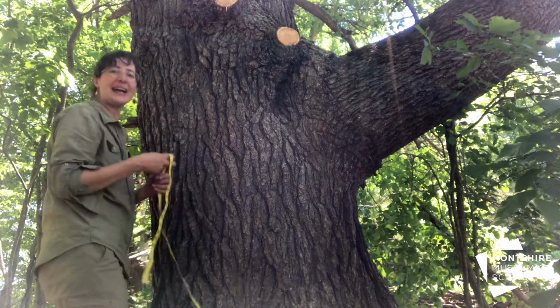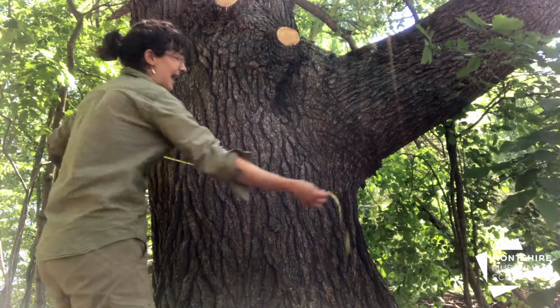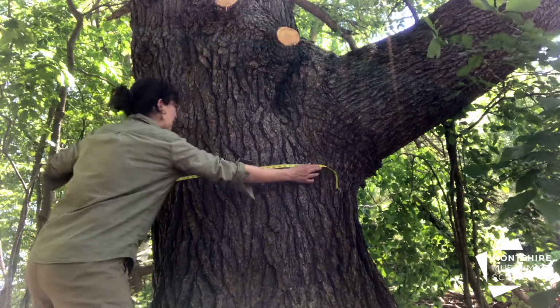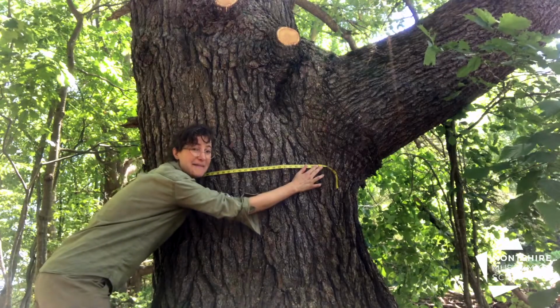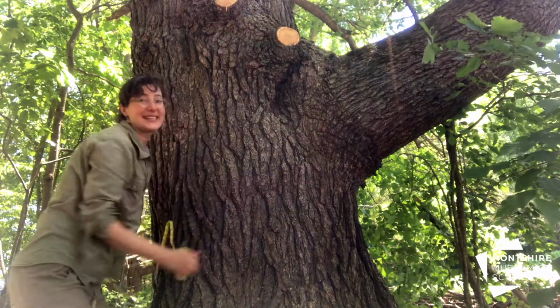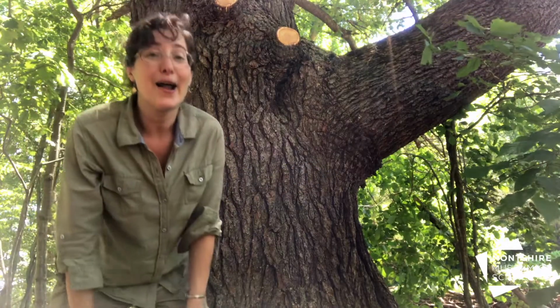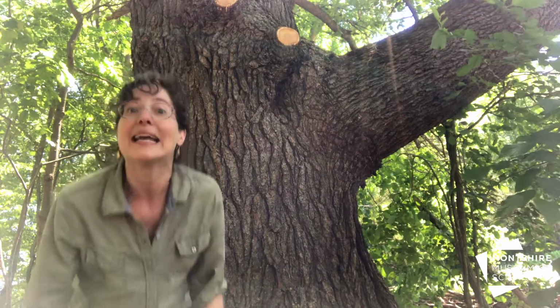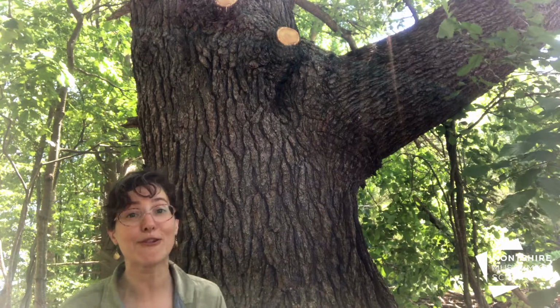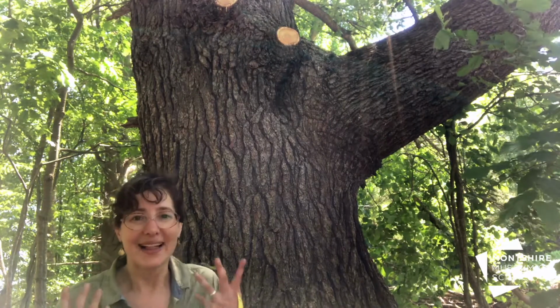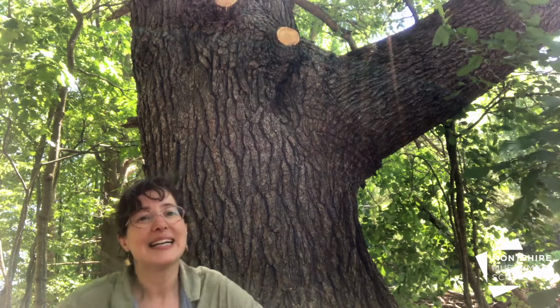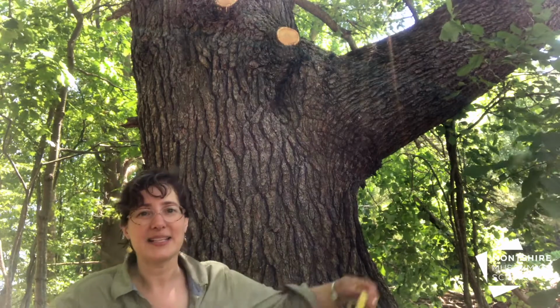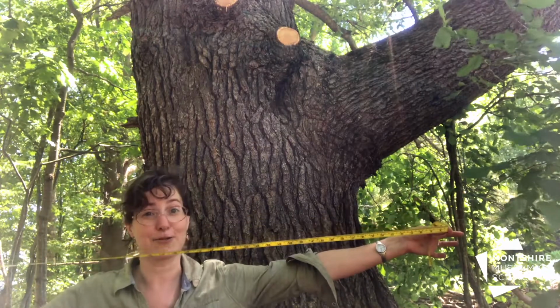So I used a measuring tape and I wrapped it all the way around my tree, and my tree was 142 inches across. It was a huge tree around it. But the second measurement we're going to do is the diameter of the tree. That's how far across the tree is.